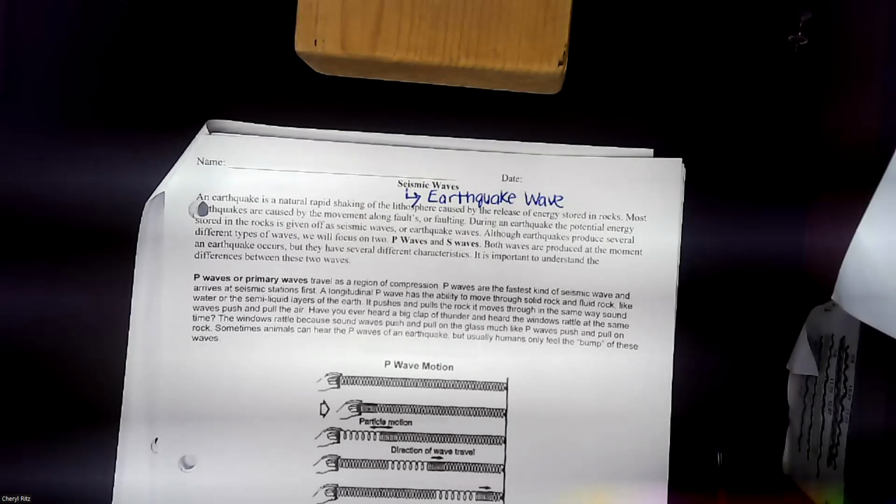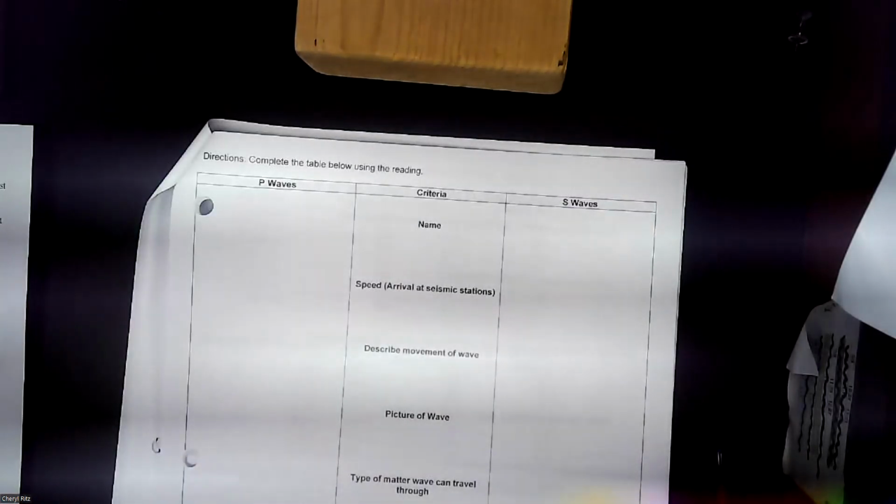So what we're going to do today, before we start into the hard stuff, is you have to know what a P and what an S wave are. And I'll tell you, they're parts of earthquake waves. So we're going to read the reading on page 17. Then on page 19 is where we're going to put the notes for this stuff. We're going to be getting the answers to page 19 from the reading.